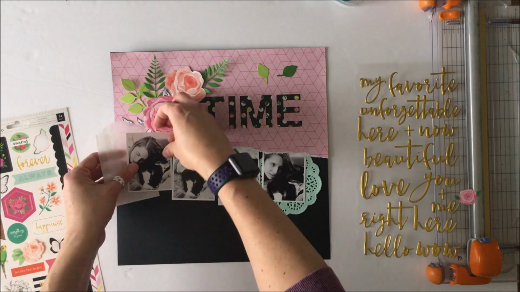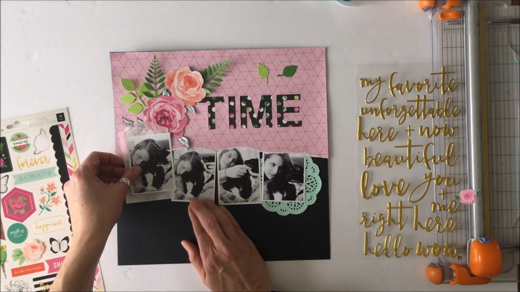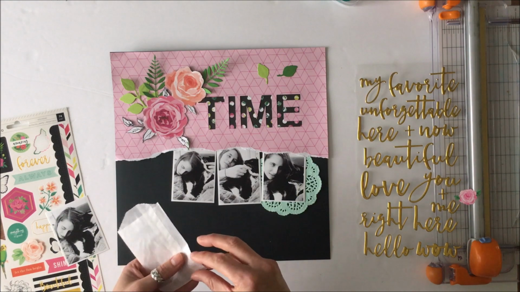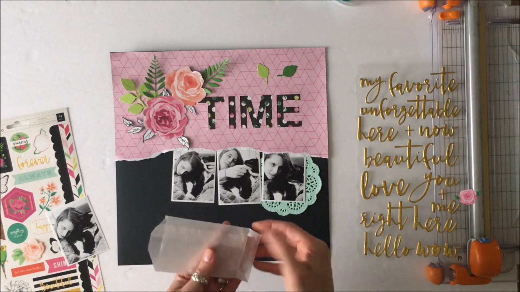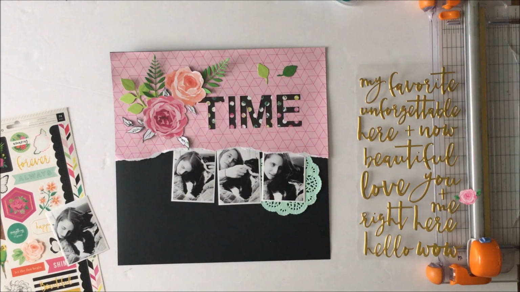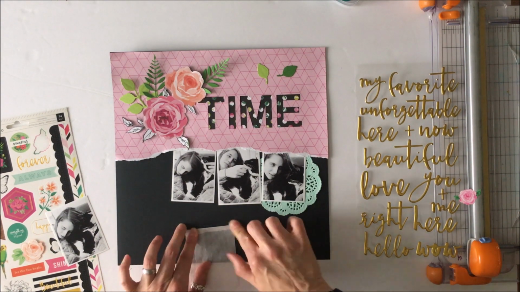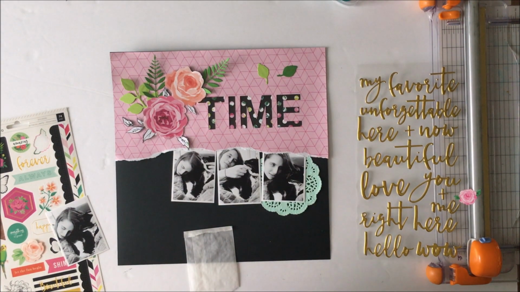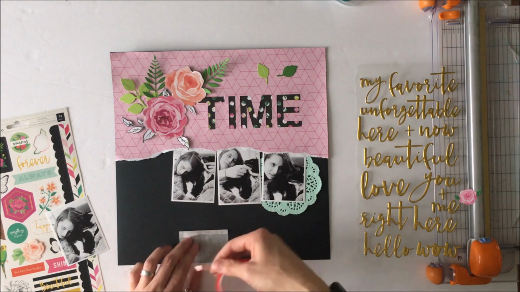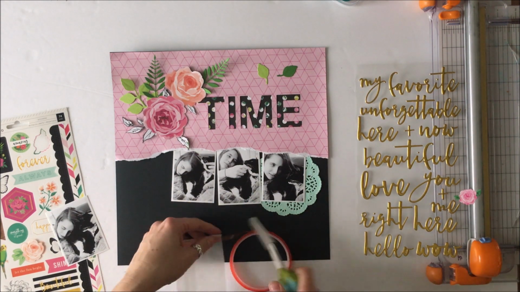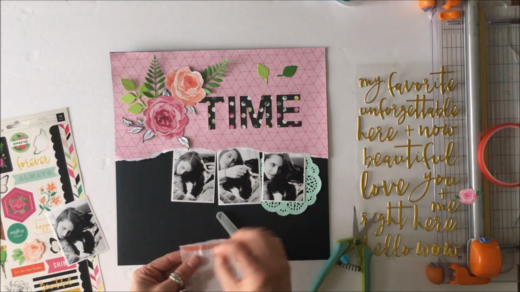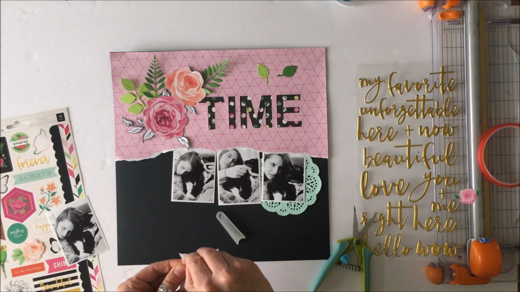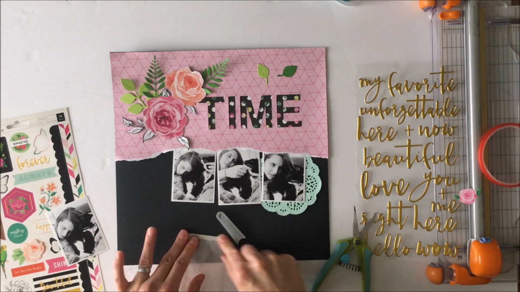I originally have these photos, you can see they're pretty straight up and down, but I really like when I skewed them a little bit, which is what I'm going to do more towards the end as I really commit to where they're going to go. I knew I wanted to put some journaling on this page. I thought maybe that I might hide it because I really don't have a white pen that I love. And so I thought it might end up being some hidden journaling.